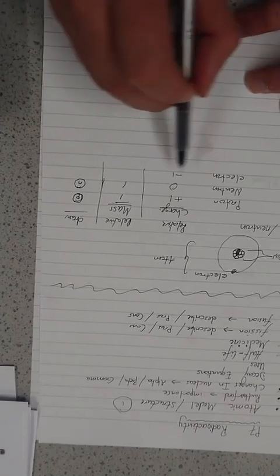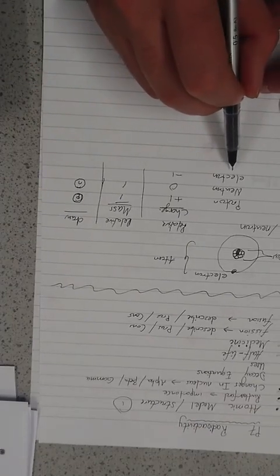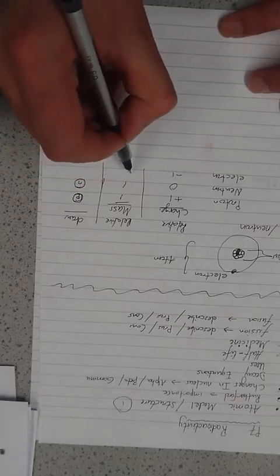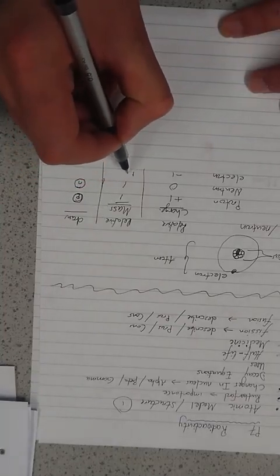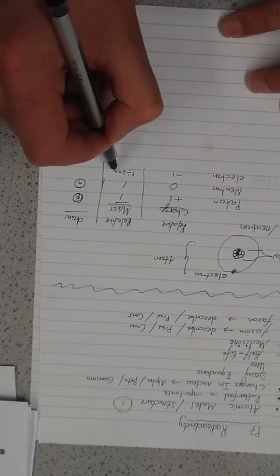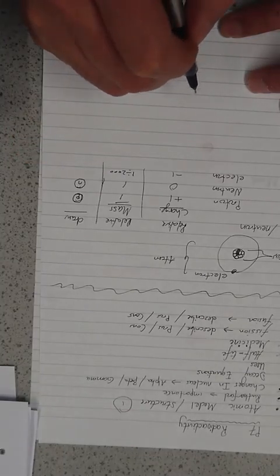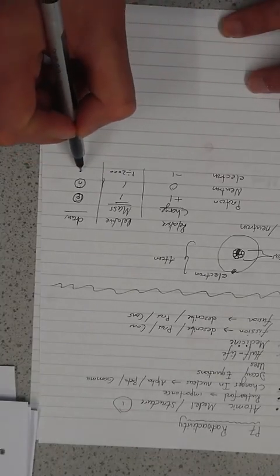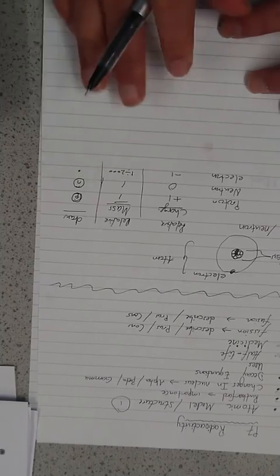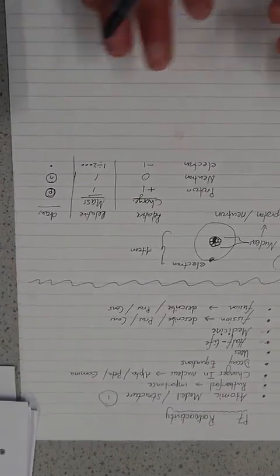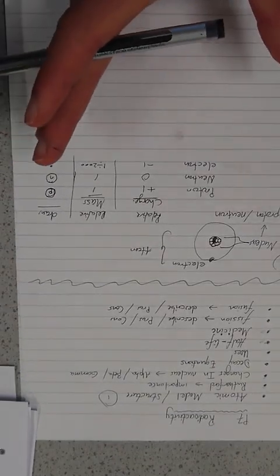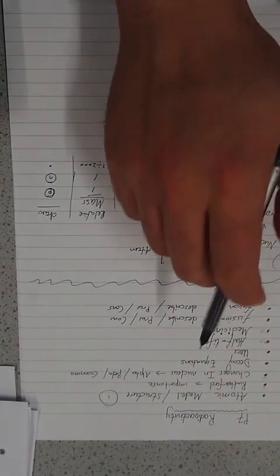The electron, on the other hand, is very, very small. The size is roughly 1 divided by 2,000. That's how small it is. If I want to draw it, I'm just going to put a dot here. As you can see, they are very small. Good. So that's what we know on the atom. Let's take a look at the structure.